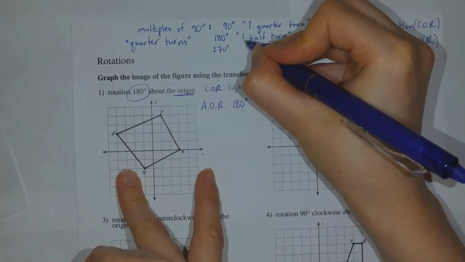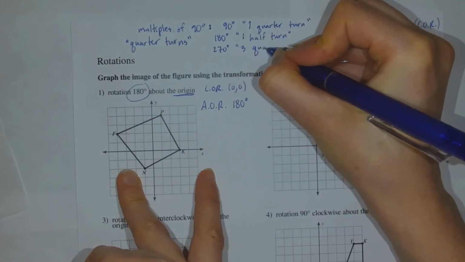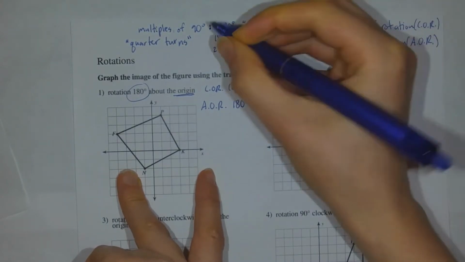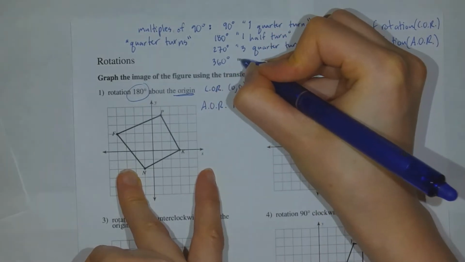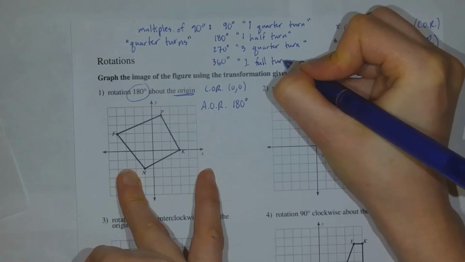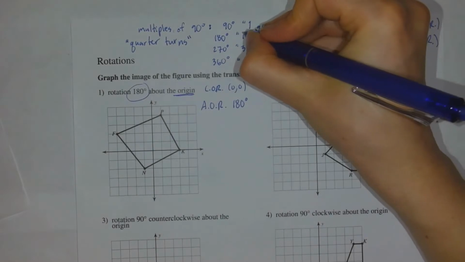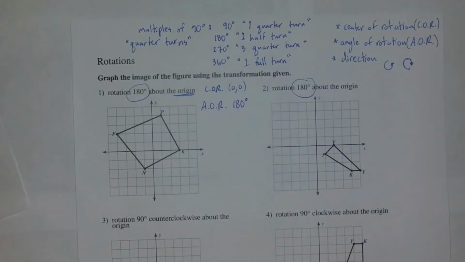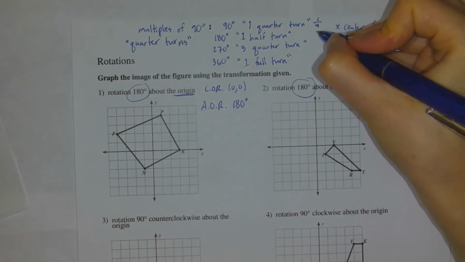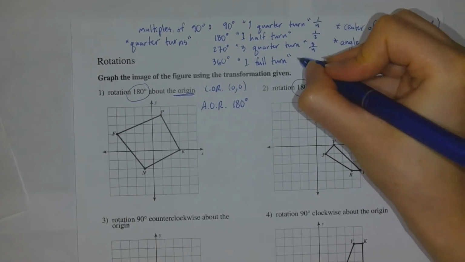A 270 degrees is a 3/4 turn. And a 360 is one full turn. In fractions, that's 1/4, 1/2, 3/4, 1.